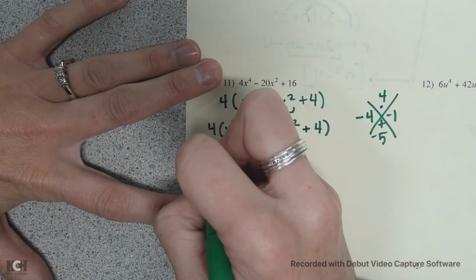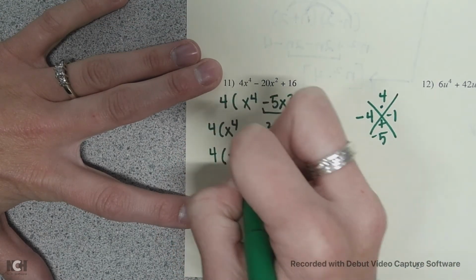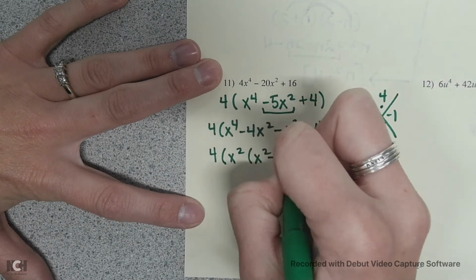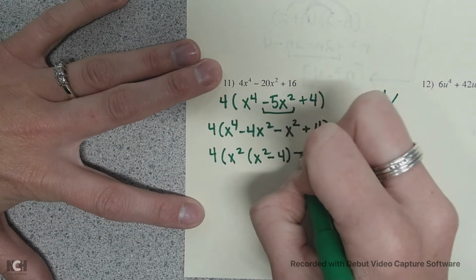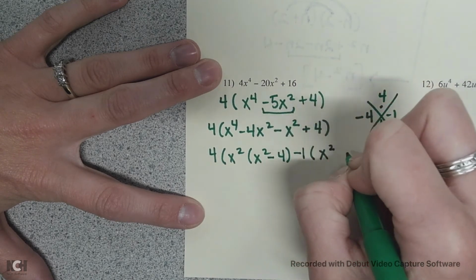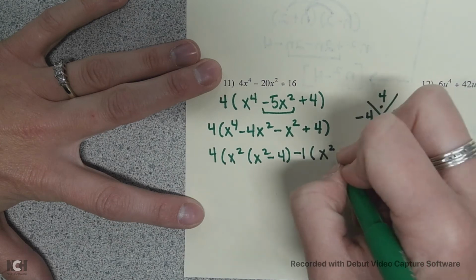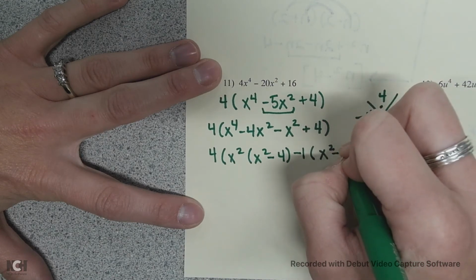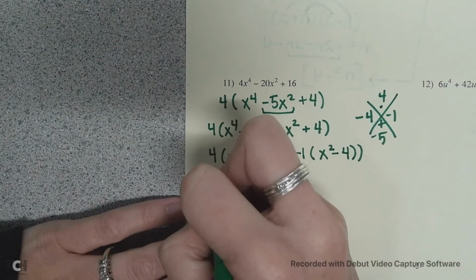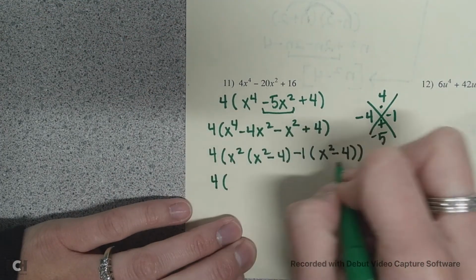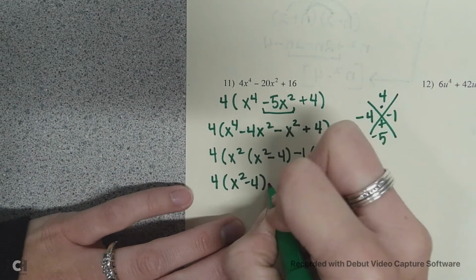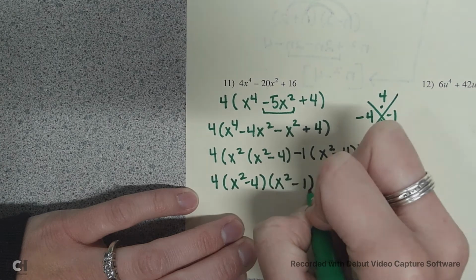Okay, I'm going to factor by grouping. x squared minus 4. And then of my second two terms, I'm going to take out a negative 1 so that I can have the same inside. So that would be x squared minus 4. Okay, then of my inside two terms, my greatest common factor is x squared minus 4. And then my leftover is x squared minus 1.